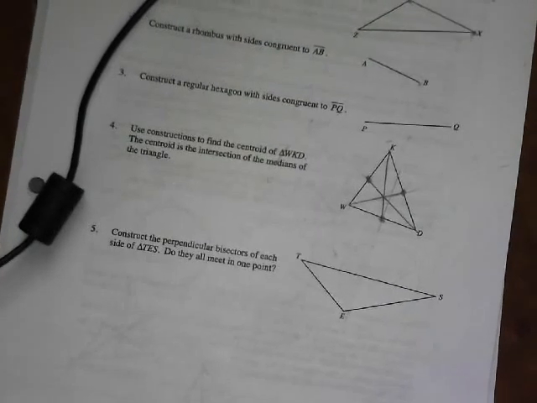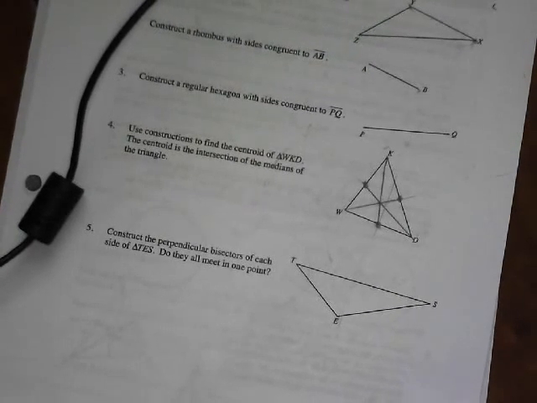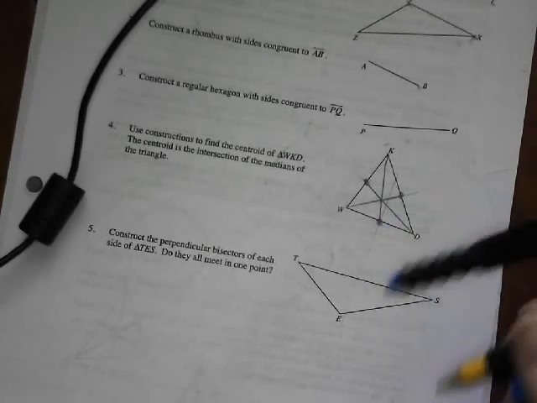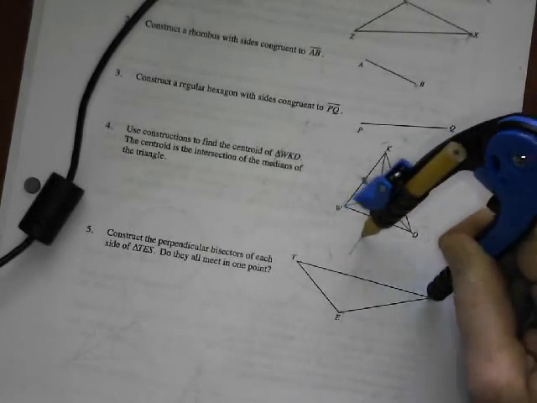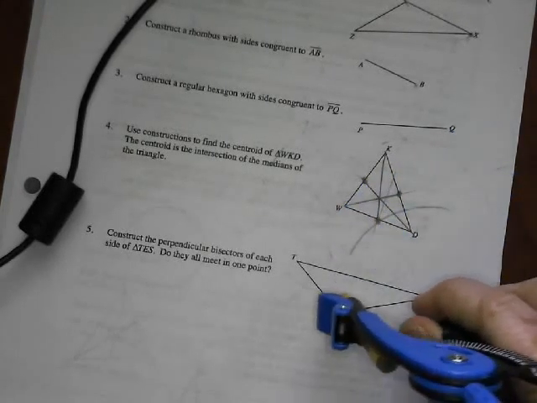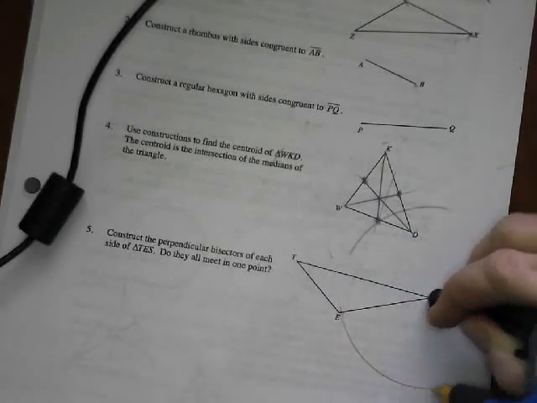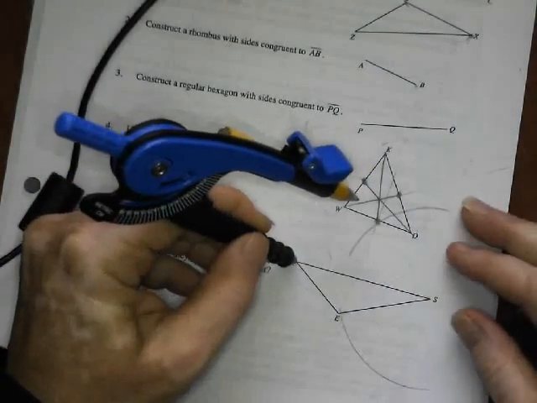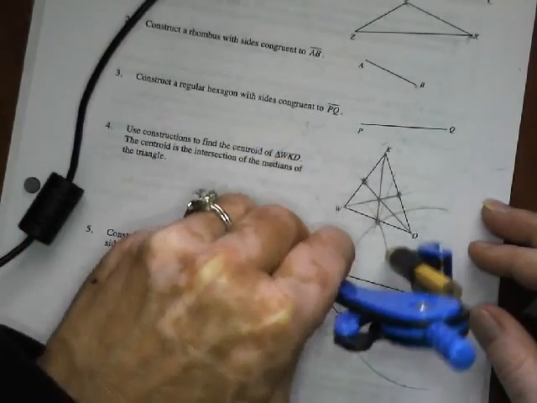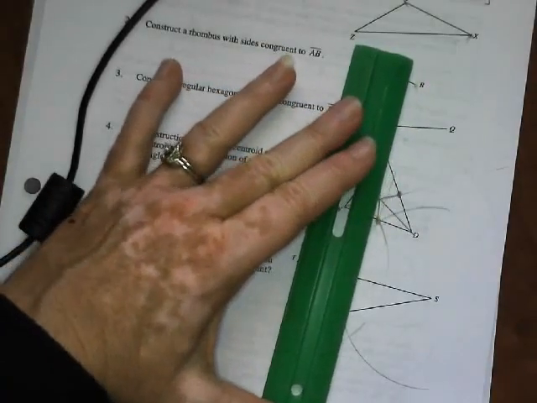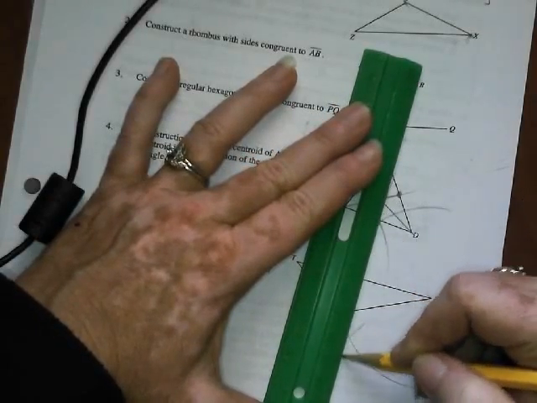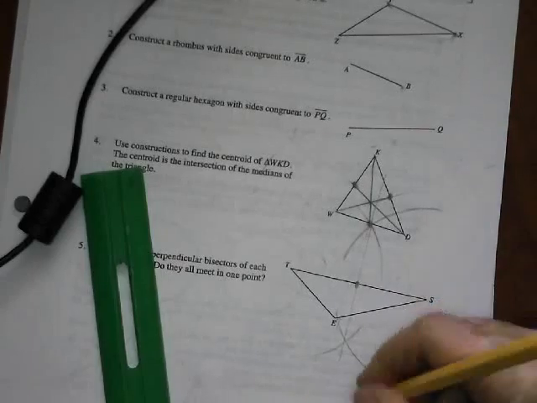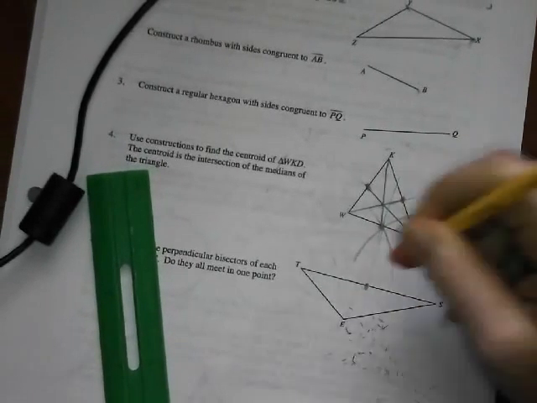I already know this one's not going to meet in the middle of the triangle like this one. I'll do my perpendicular bisectors. I'm going to do this one a lot faster. All I'm doing is making those X's. X marks the spot. Do it again.